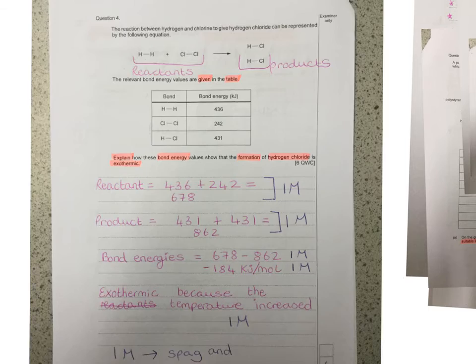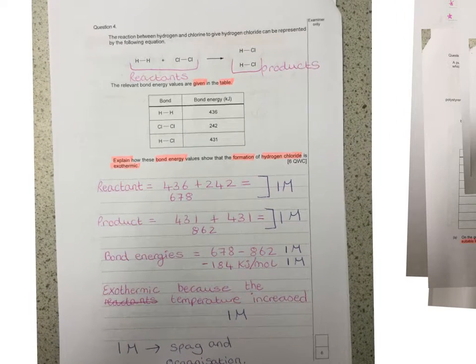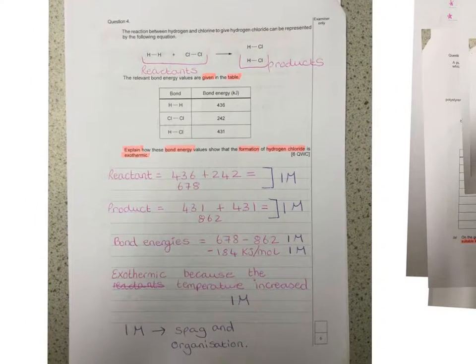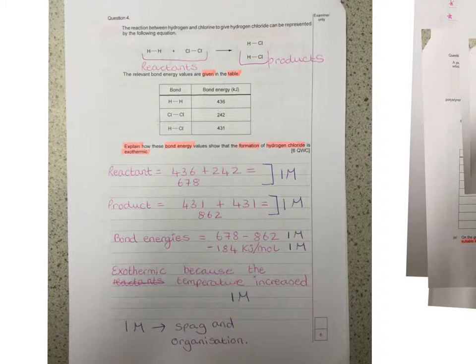And then the 6 mark question on this kind of paper would be a really nice 6 mark question. It's pretty much similar to the first question that you did, in terms of explain how bond energy values show the formation of hydrogen chloride is exothermic. So I've written out what you get each mark for, and I've talked about where you might get a mark. So the first thing I've done is worked out where your reactants are and where your products are.